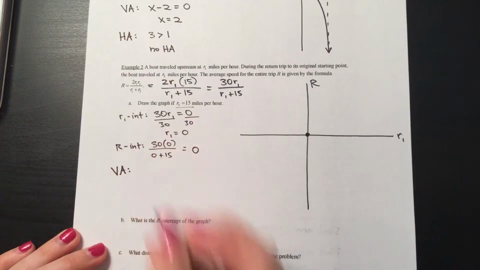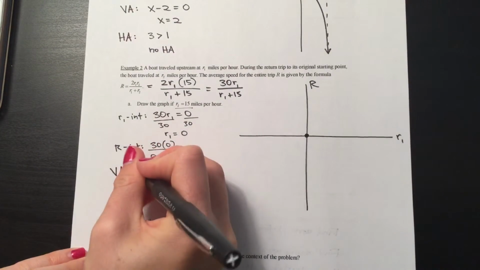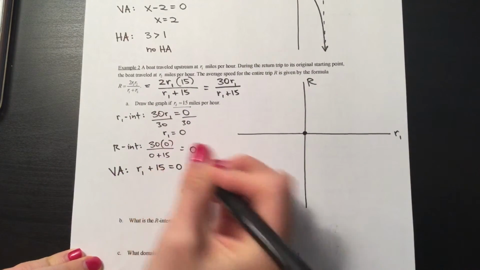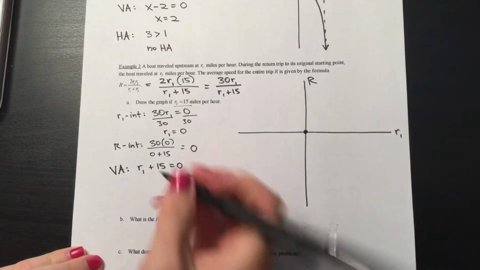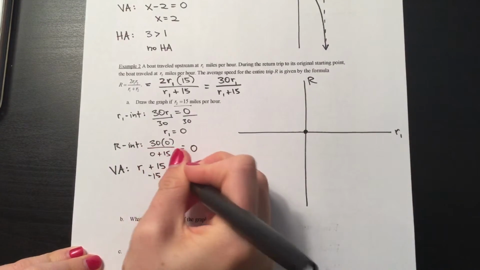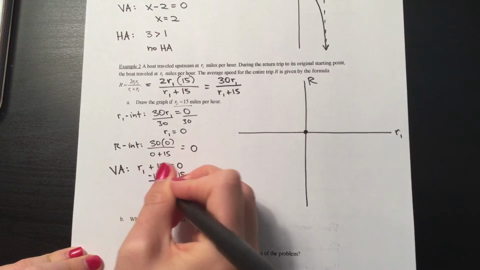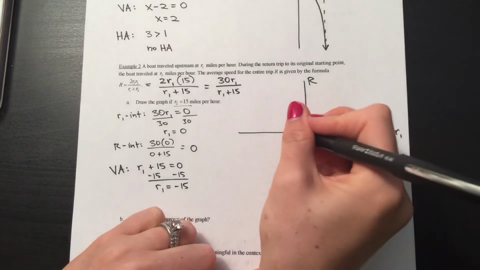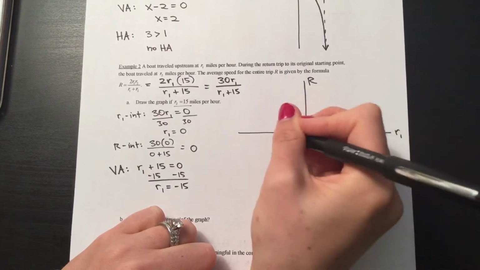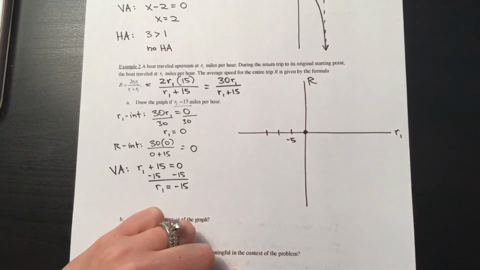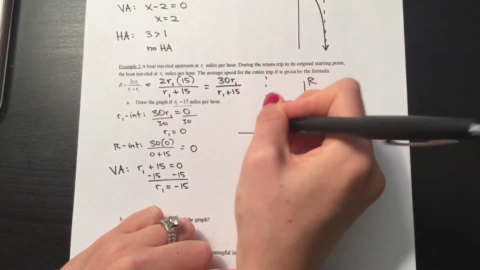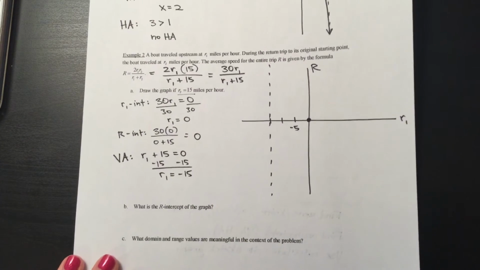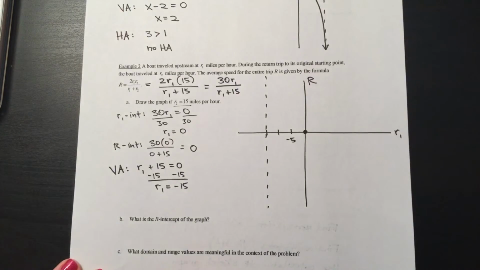Vertical asymptote. For vertical asymptote, you take the denominator and set it equal to 0 to see where the function would be undefined. Subtract 15 in order to get R1 by itself. So we end up with R1 equals negative 15. Let's plot that. Let's go ahead and scale by 5s. So 5, 10, 15. Sketch in a negative 15. So that's your vertical asymptote. That's a line that your graph will approach, but not actually cross over.